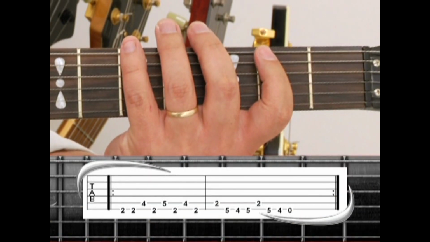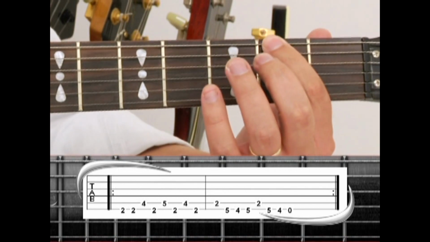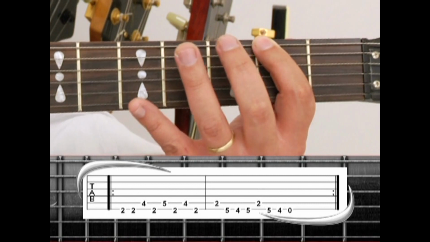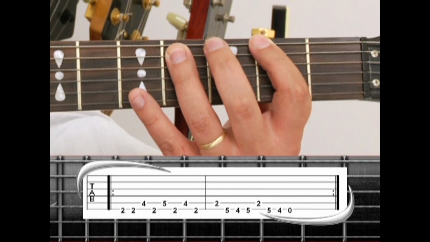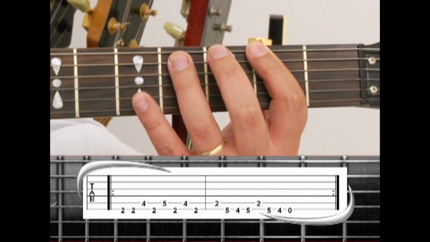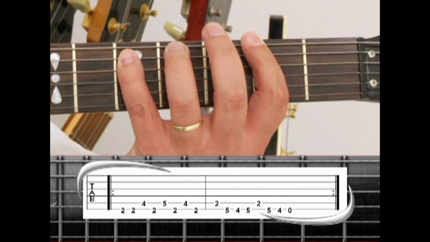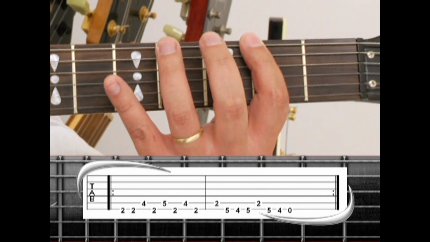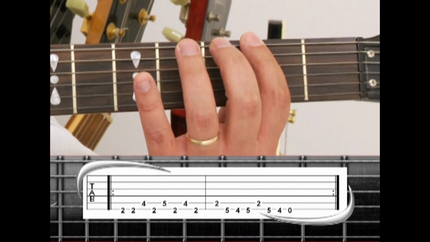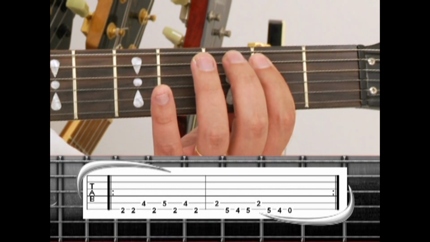Phrase 2 introduces the main riff to the song, starting on the 6th string, 2nd fret with the index finger, 2nd fret again, to the 5th string, 4th fret with the ring, back to the 6th string, 2nd fret, to the 5th string, 5th fret with the pinky, back to the 6th string, 2nd, to the 5th string, 4, then 6th string, 2nd.